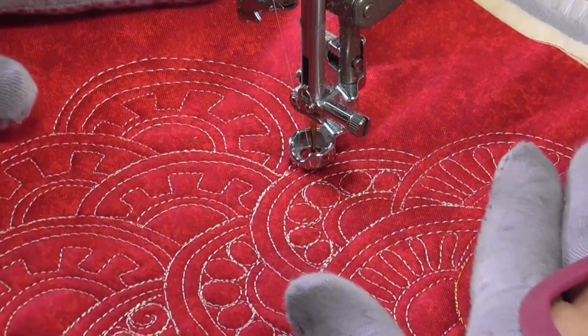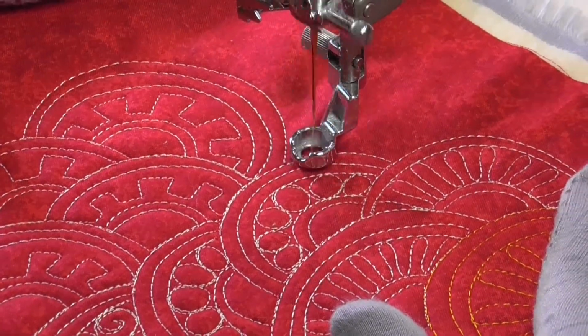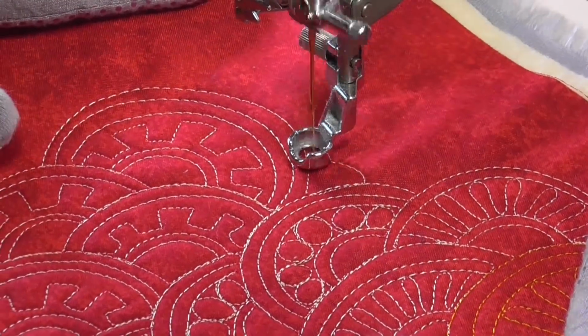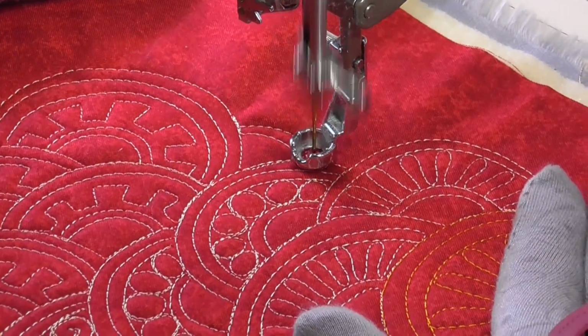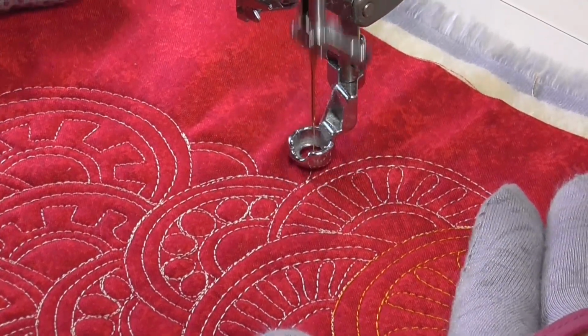So one more, and then we will go again back to an area where we have lots of space for new elements.